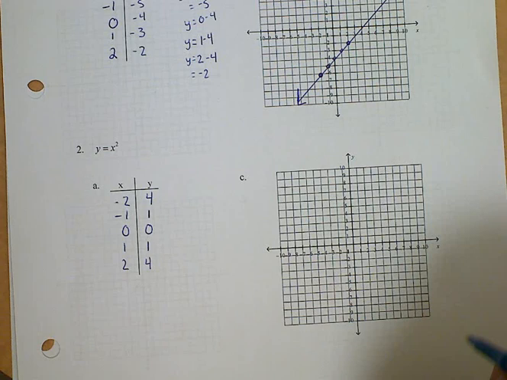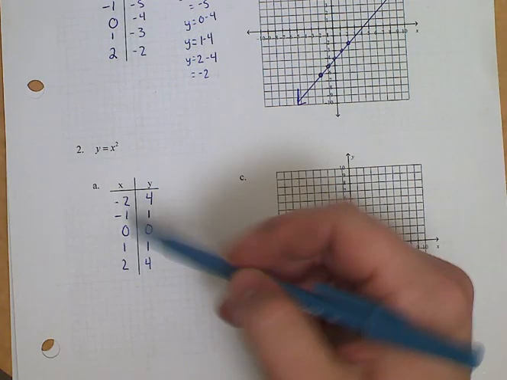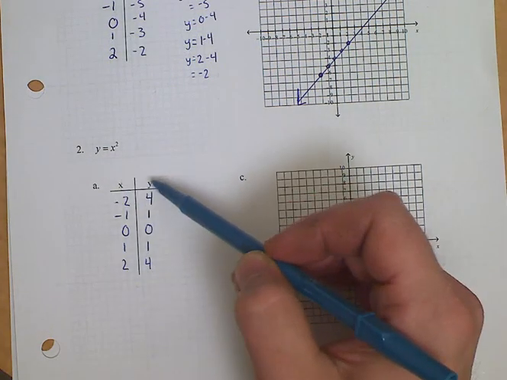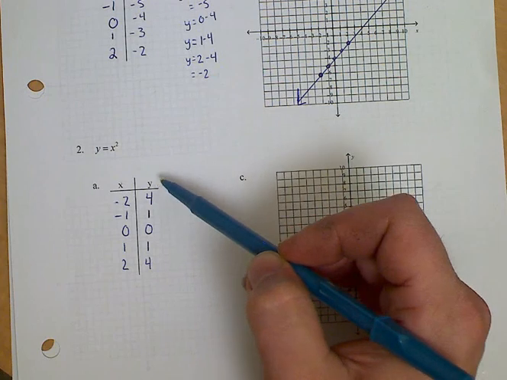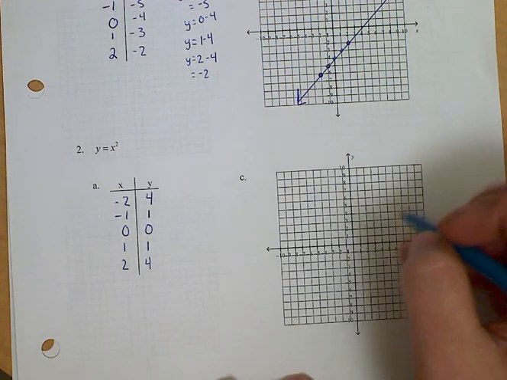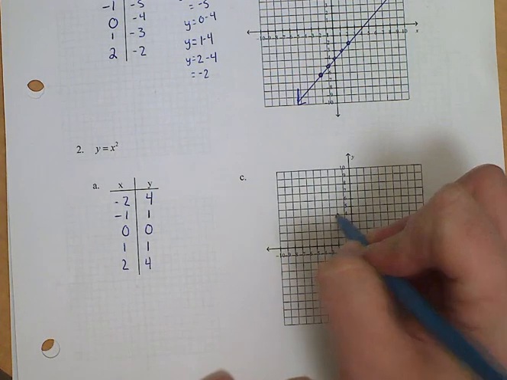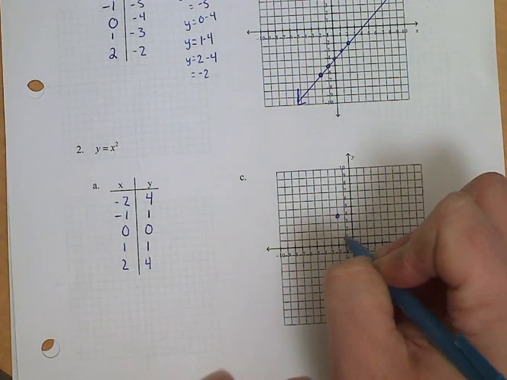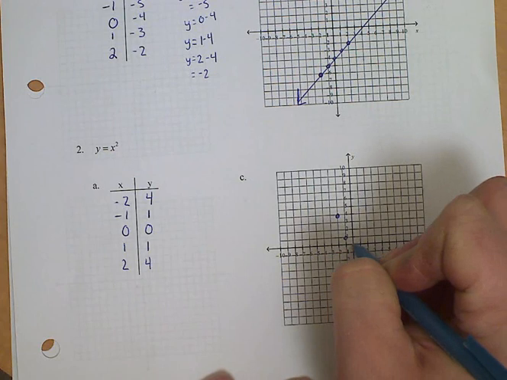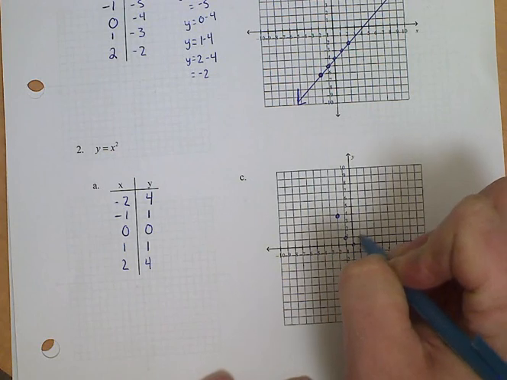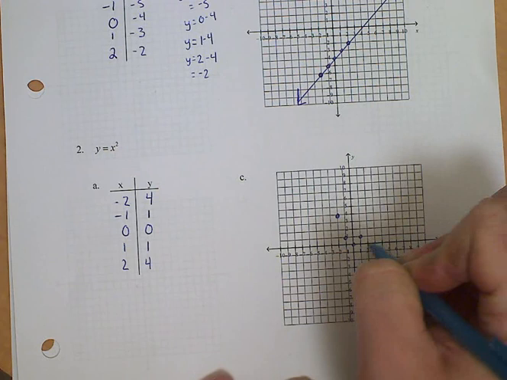Alright, so now I just substituted those in. I plugged in my inputs and I got my outputs, just like we did yesterday in class. Okay, now let's go ahead and graph it. -2 up 4. -1 up 1. 0 and 0. 1 and 1. And 2 and 4.